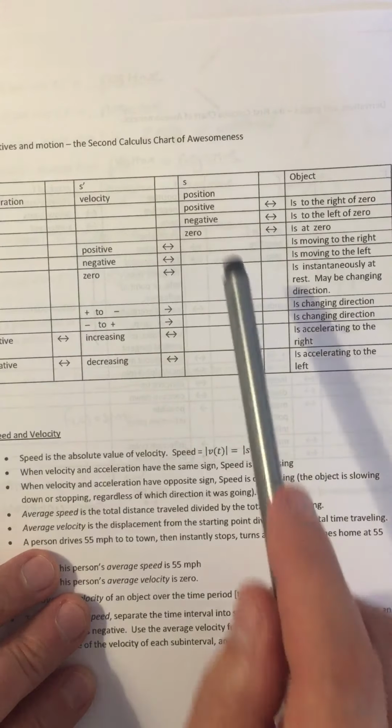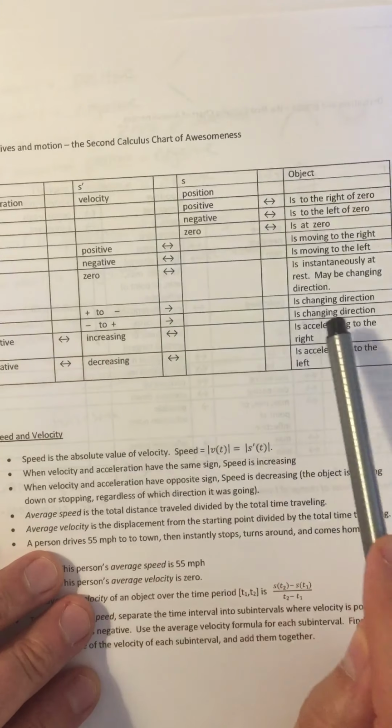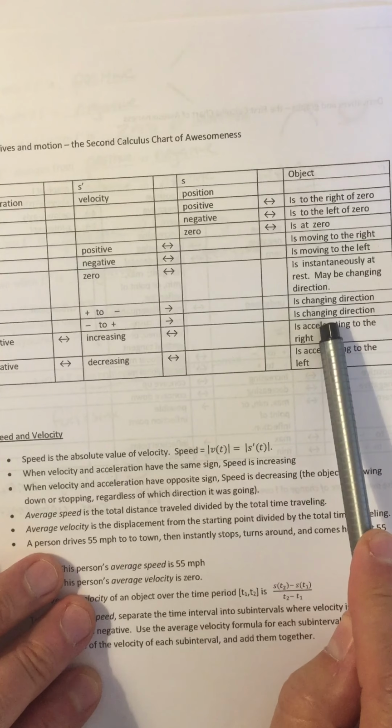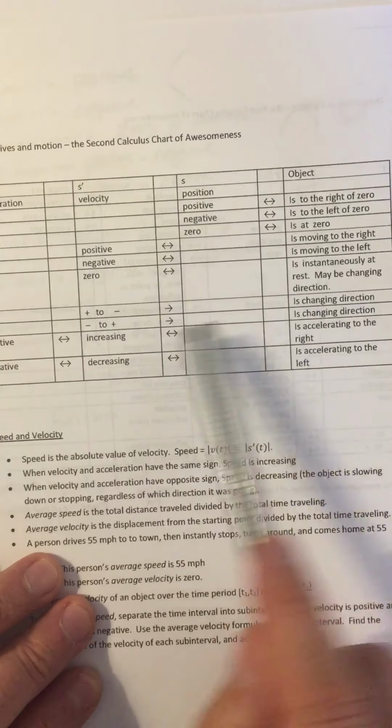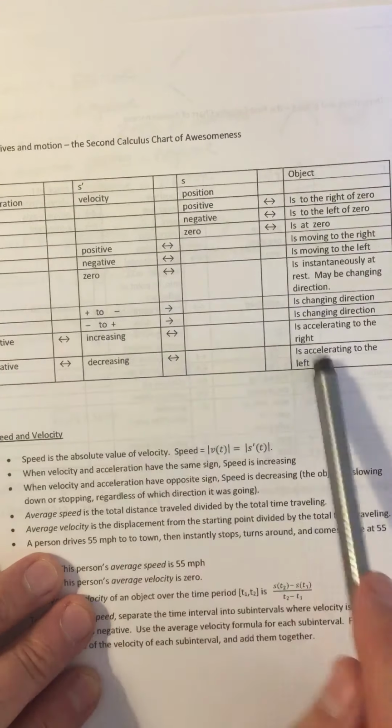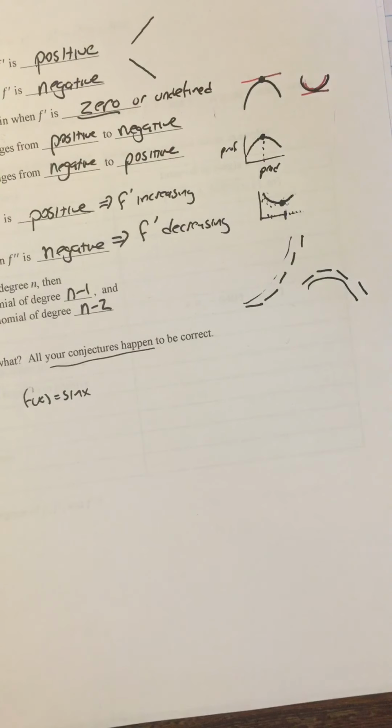When s prime is 0, the object is instantaneously at rest and may be changing direction. When s prime changes positive to negative, the object is changing direction. When s prime changes negative to positive, the object is definitely changing direction. And so on. So we're accelerating to the right, accelerating to the left, and so forth. You can read all that. It's great. Anyway, so I'm posting this and including it. There's the calculus chart of awesomeness. You're welcome.